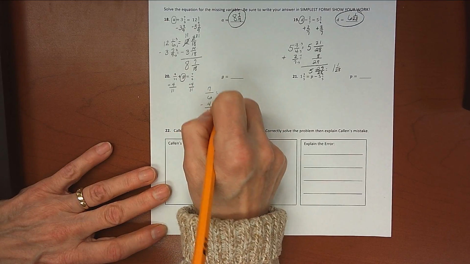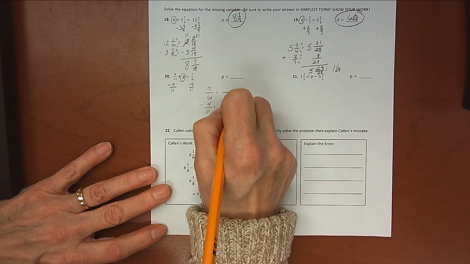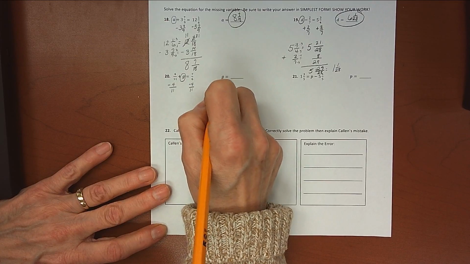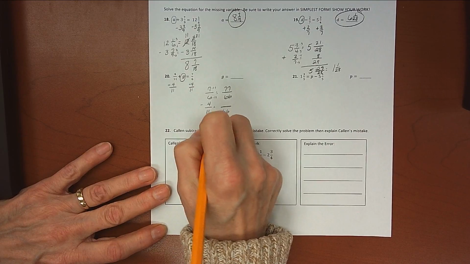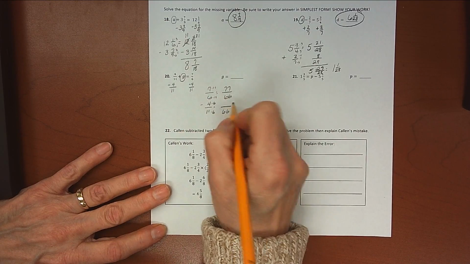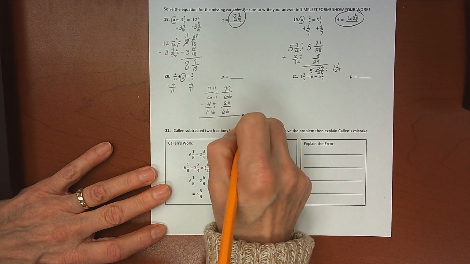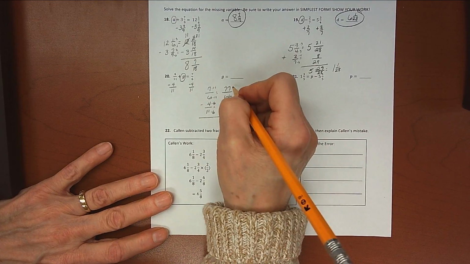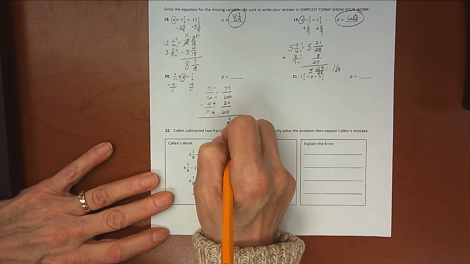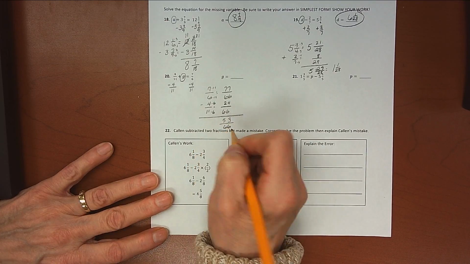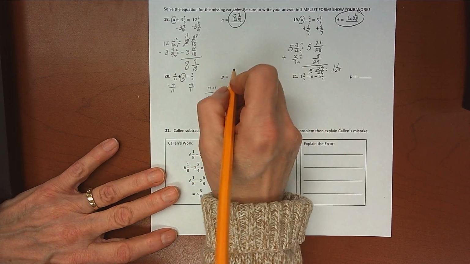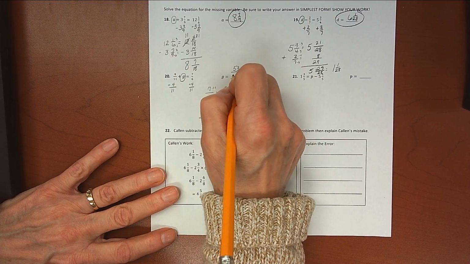Can use 66 as our common denominator. Multiply top and bottom by 11 there. Multiply top and bottom by 6 here. And we've got 77 minus 24 then. So we get 53 over 66. And that is our answer, because we cannot reduce that.